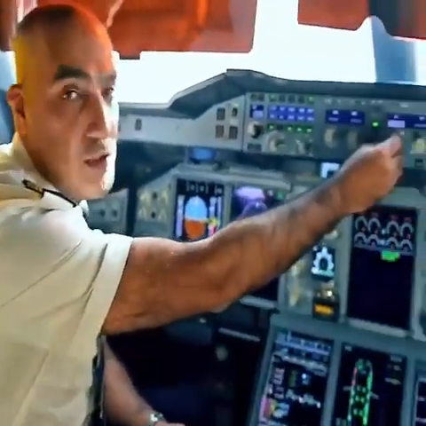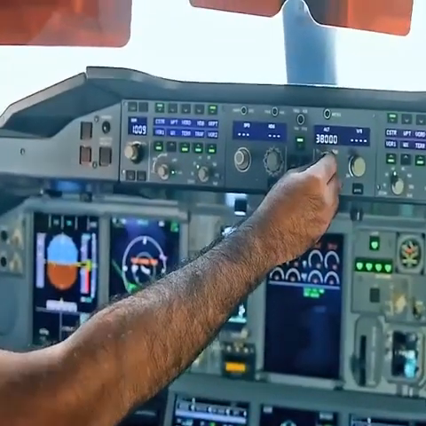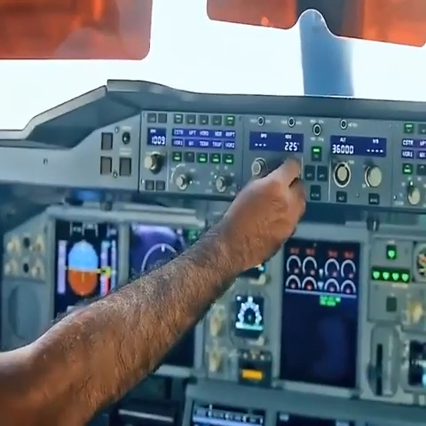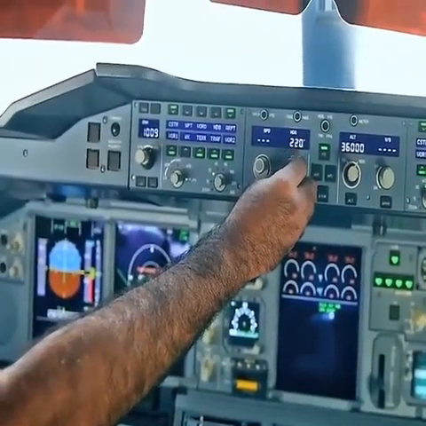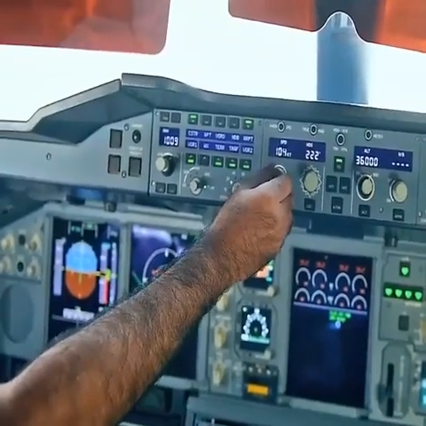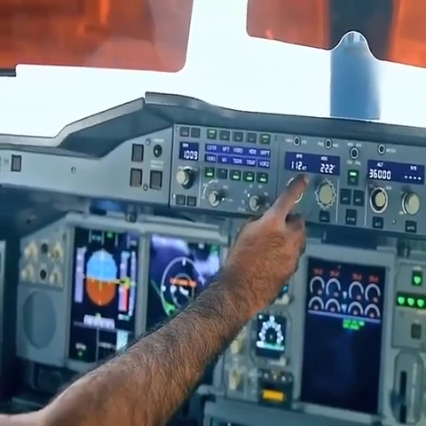We can change the altitude by selection here. If we want to change our heading, we can give the autopilot command to change the heading. And if we want to control a specific speed, we can also control it here through the autopilot.